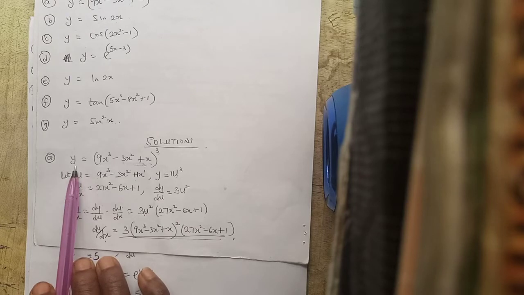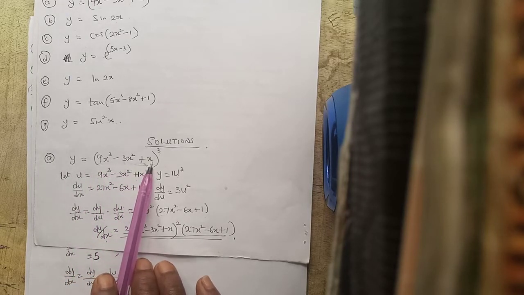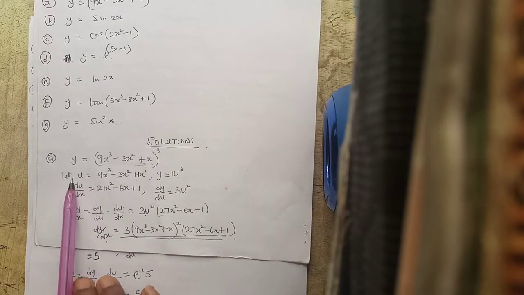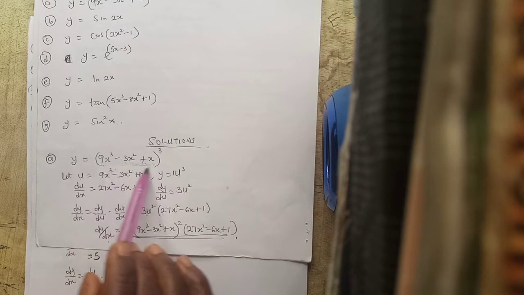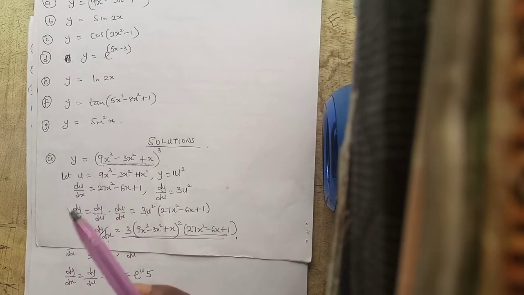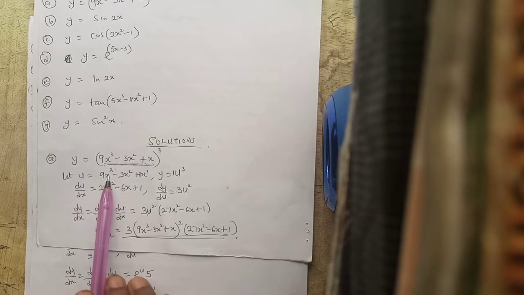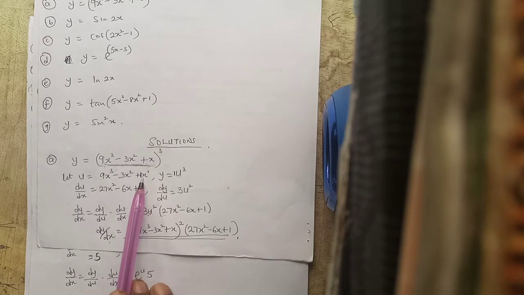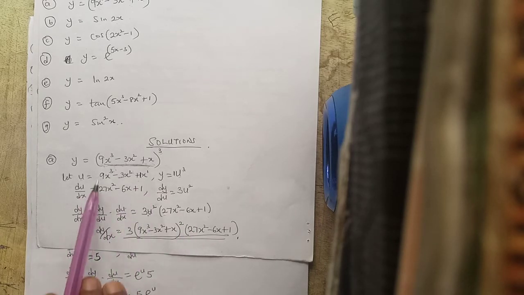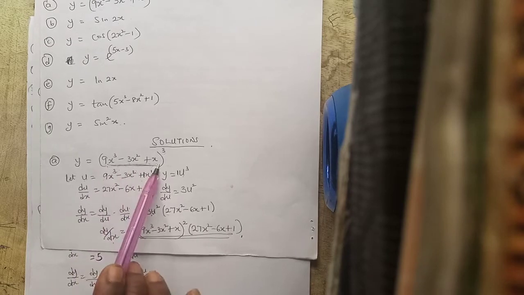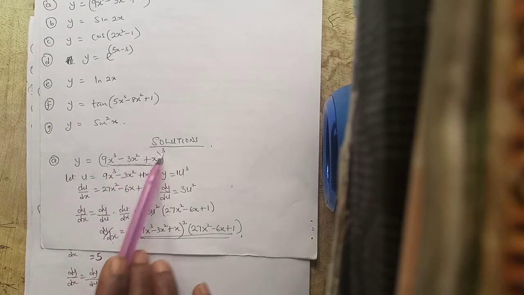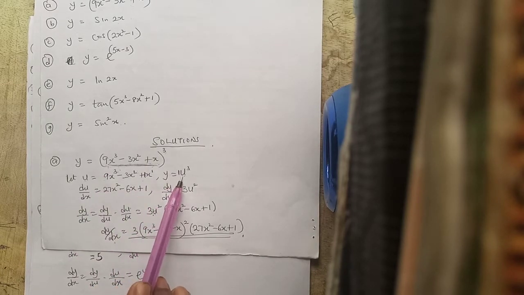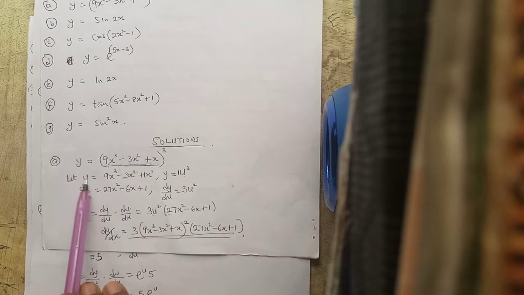So now let's move into solving these problems. The first one, we have y equals (9x cubed minus 3x squared plus x), everything raised to power 3. So now, let u equal this polynomial carrying the power. That is, let u equal 9x cubed minus 3x squared plus 1x, or plus x. So if u is equal to this polynomial in the brackets, then your y will now be u cubed.